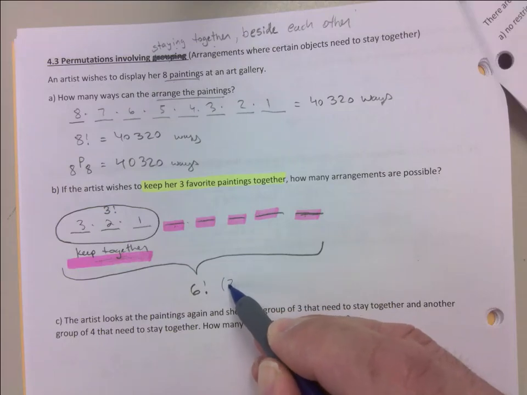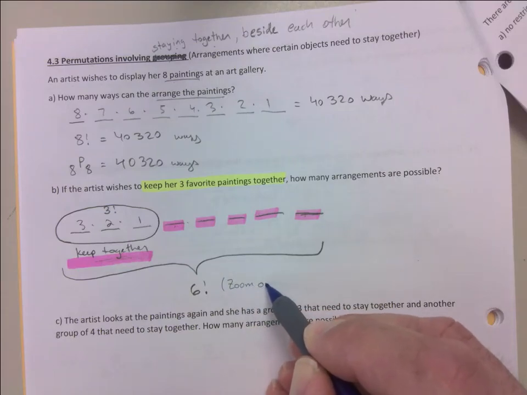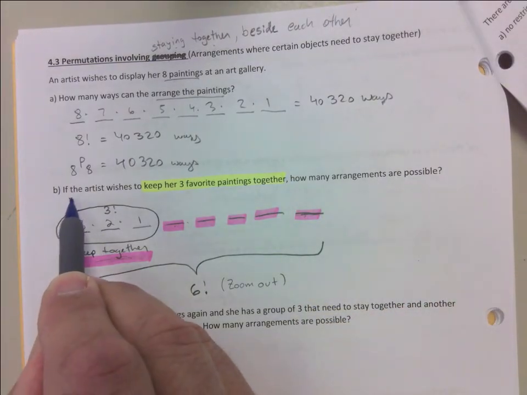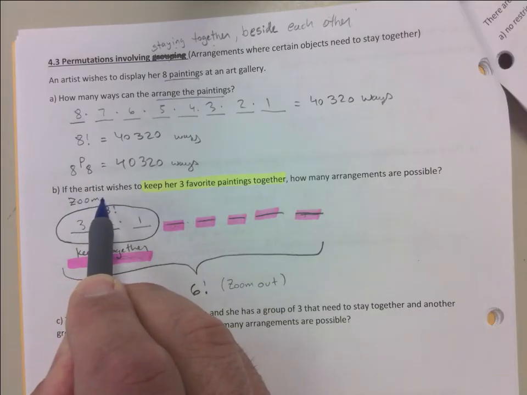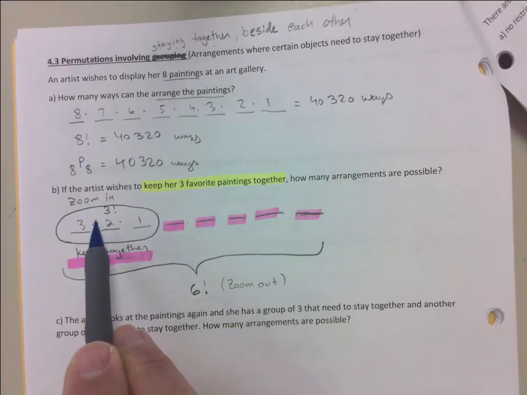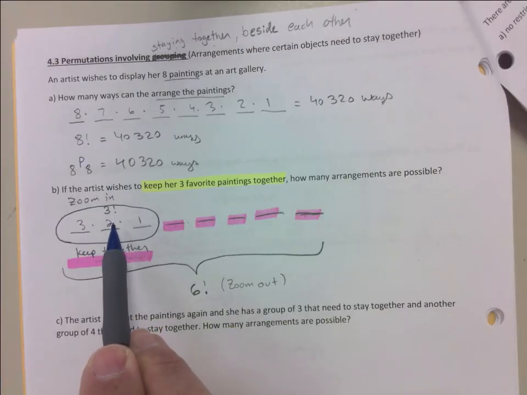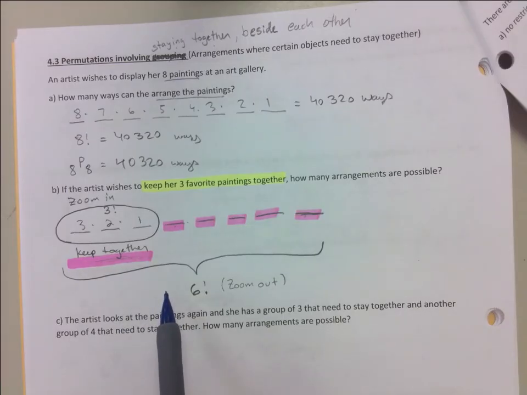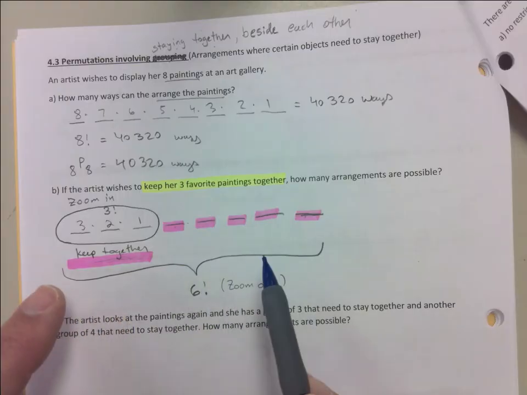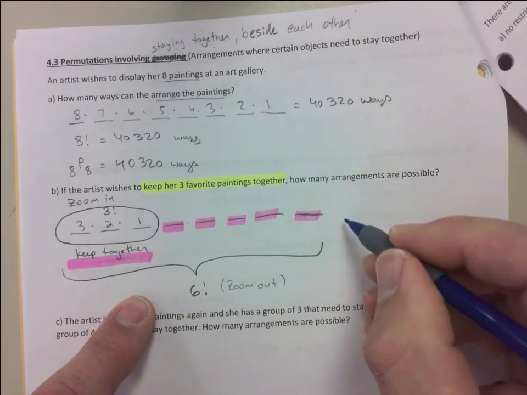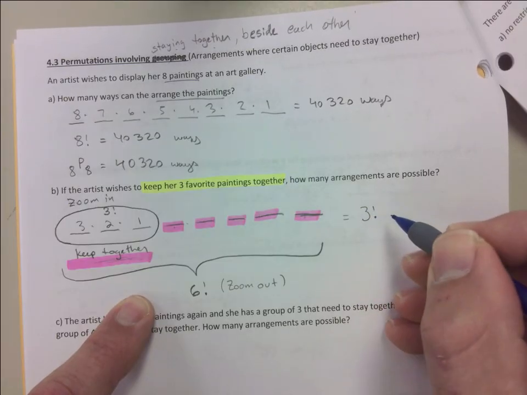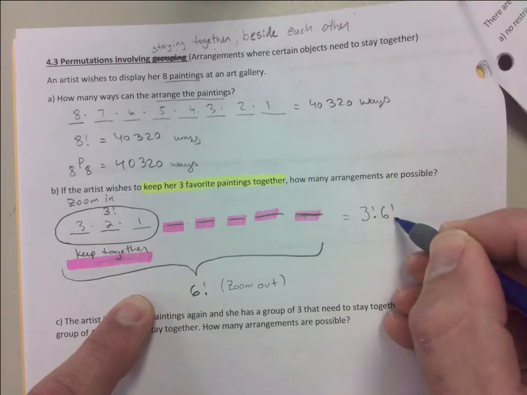I call this zoom out, and this zoom in. Zoom into that group that needs to stay together. You can change those around, but you can also zoom out and change everything else around as well. So your answer here is 3 factorial times 6 factorial.